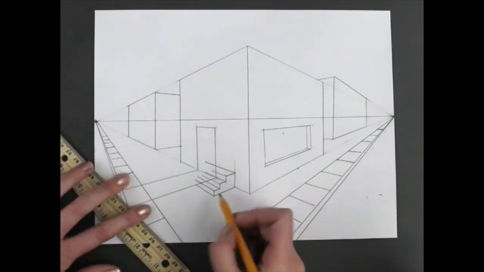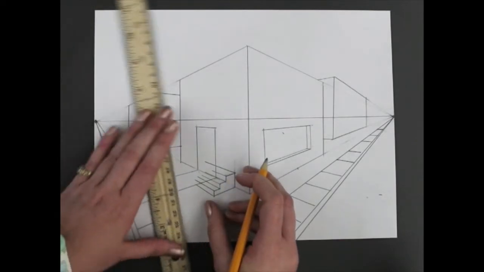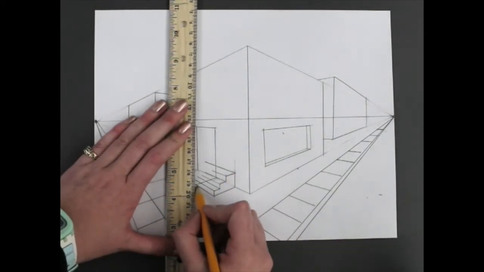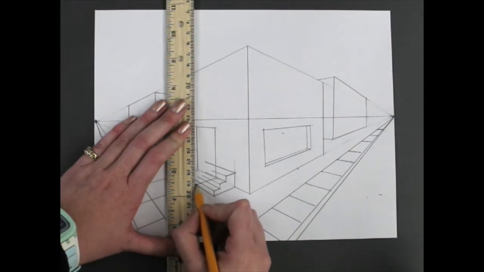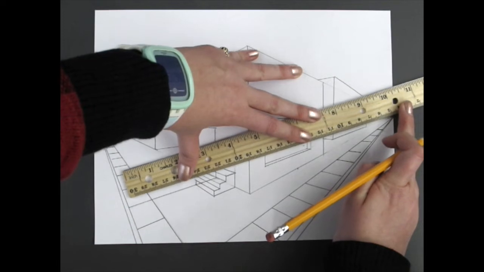Make sure that you have a line to the vanishing point from each intersection. Then you will add the back edge of the stairs with a vertical line and a line to the vanishing point on the opposite side, just like how you did on the front edge of the stairs.